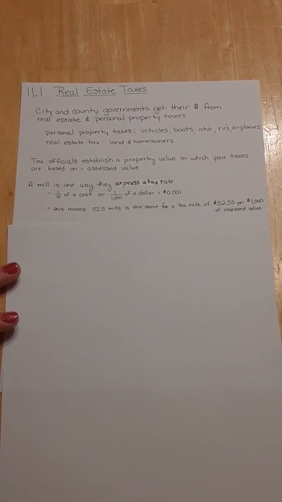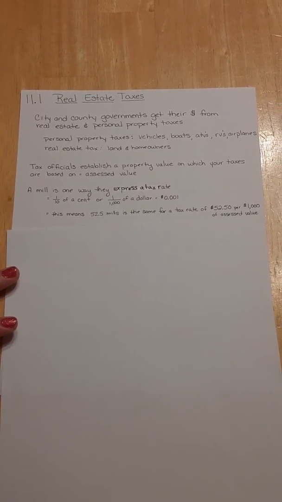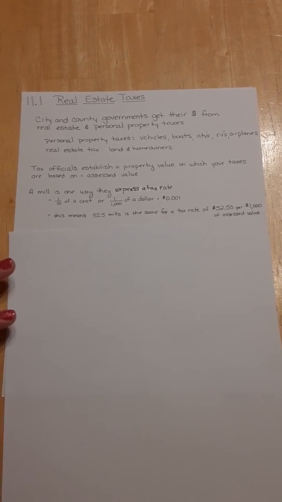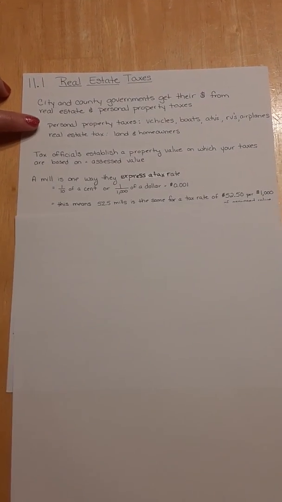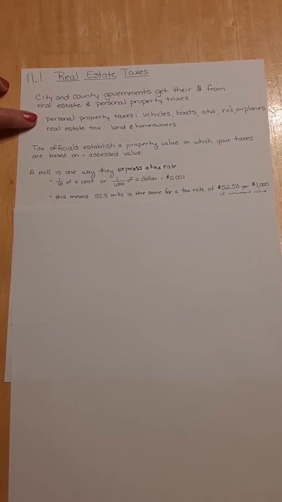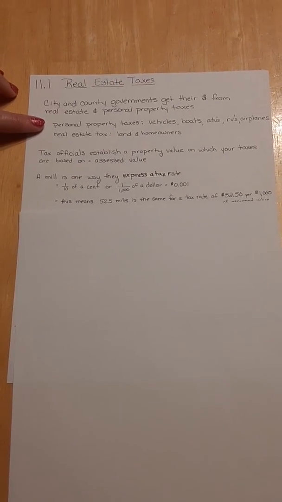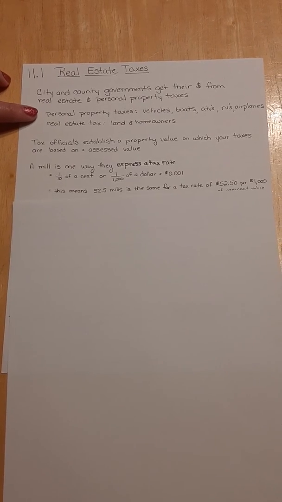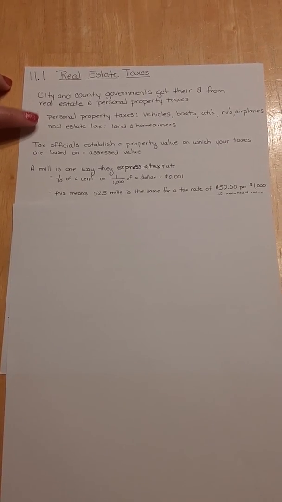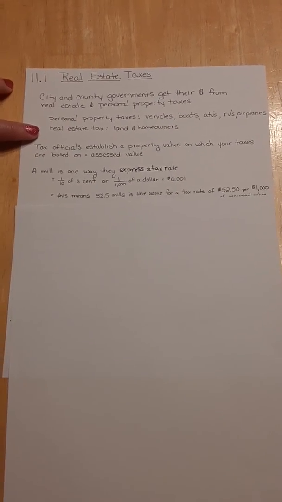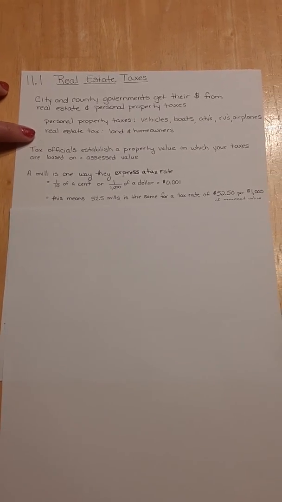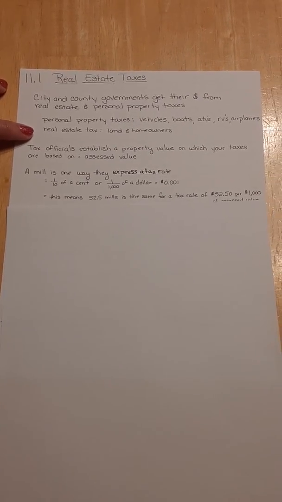So with this, they give us what is called real estate and personal property taxes. What's the difference between the two? First one, a personal property tax is taxes that they put on the things you own, like a vehicle, boats, ATVs, and maybe if you own an airplane, you would be taxed on that. The other tax that you have is your real estate tax, and that's tax put on your property and your house.